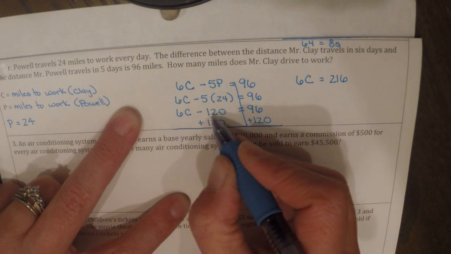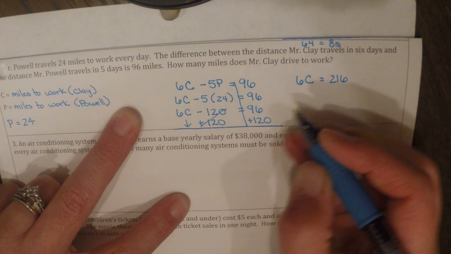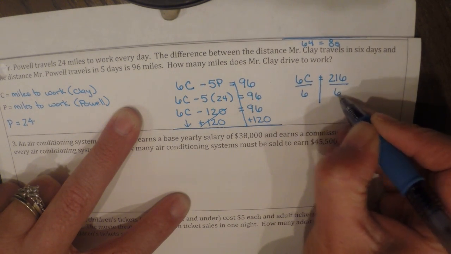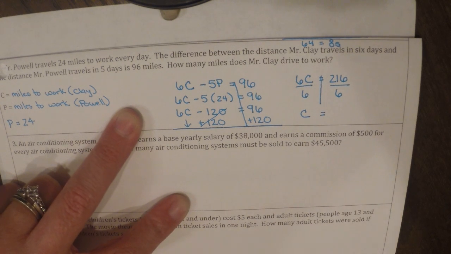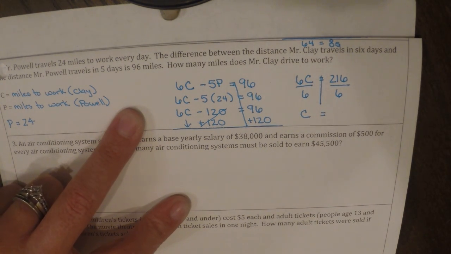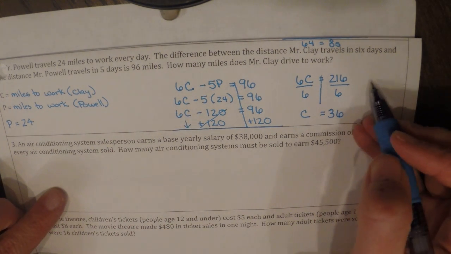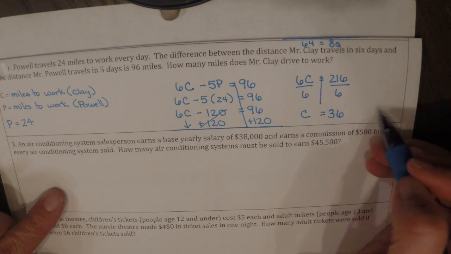And again, that's what I would have gotten here. These would have canceled, bring this down. So then if I divide by 6, I get 36.